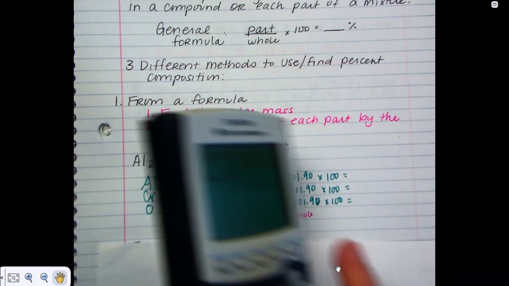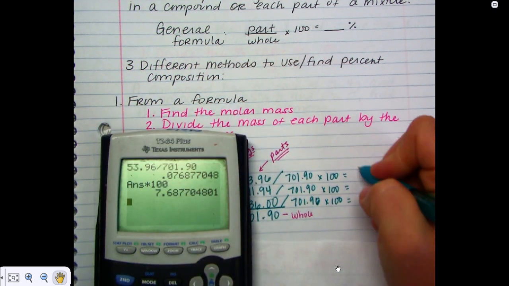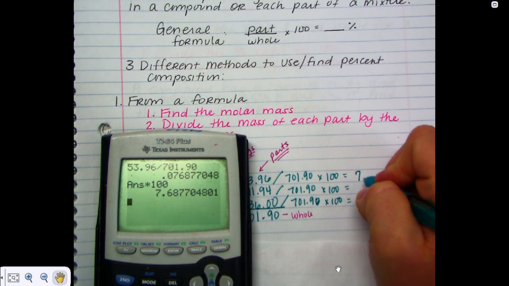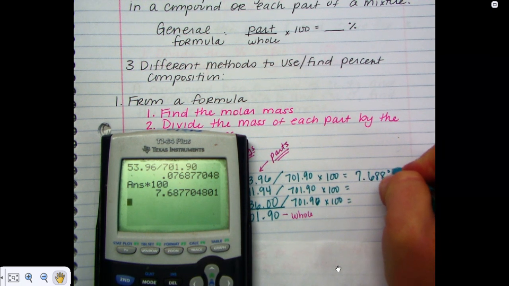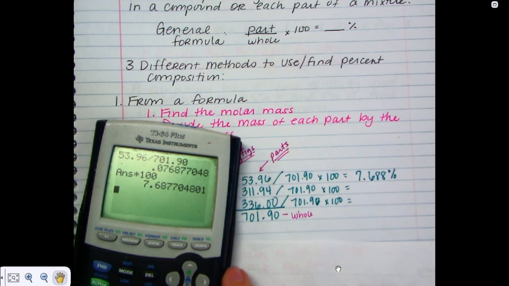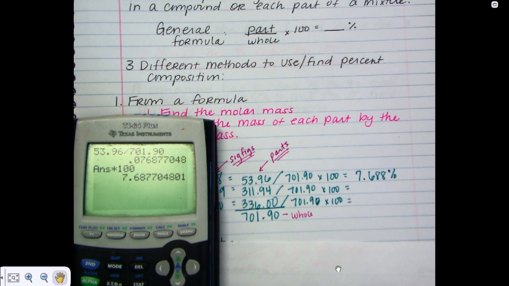All right. My sig figs for that, I can have 4. So 7.688%. And that should make sense, right? 53 out of 700 is not very much. So 7% seems reasonable.